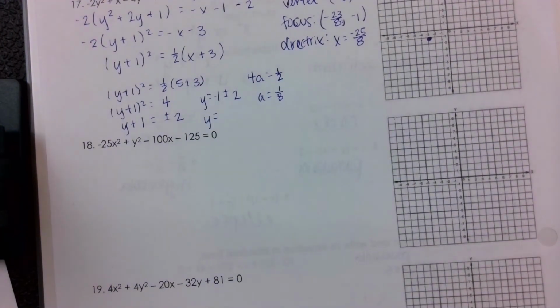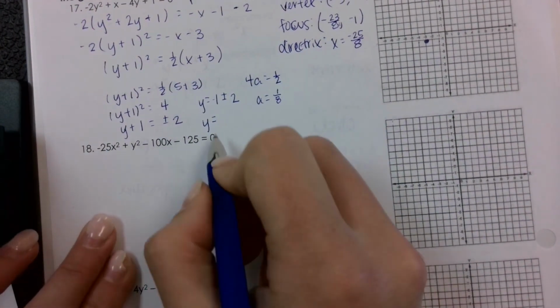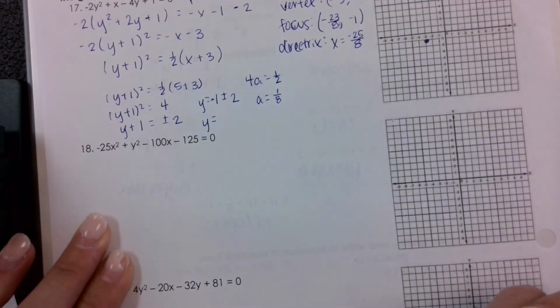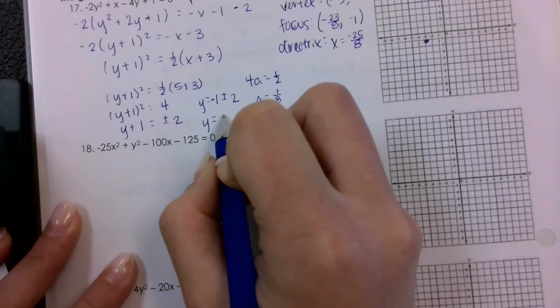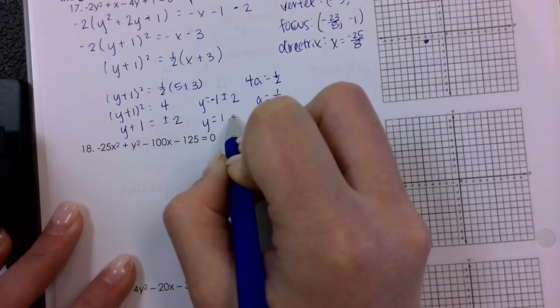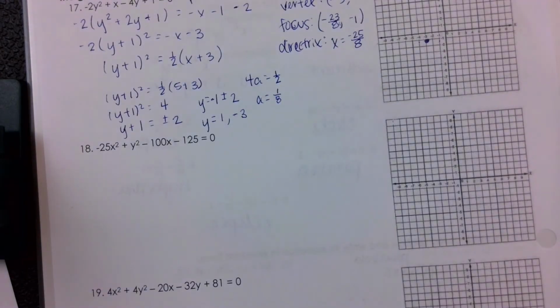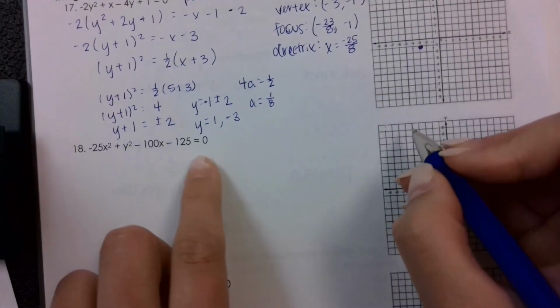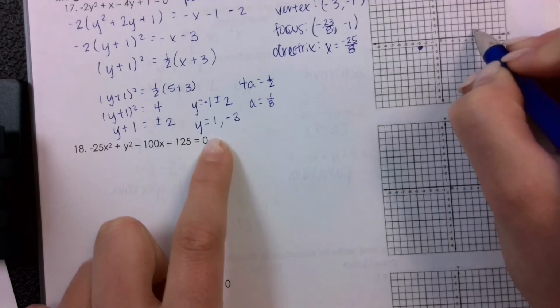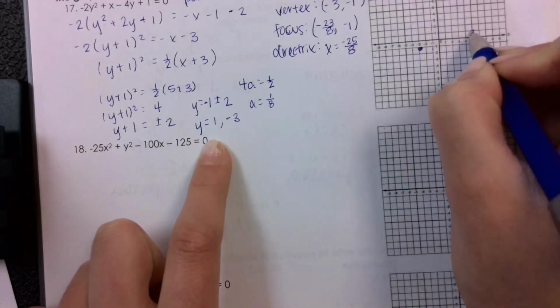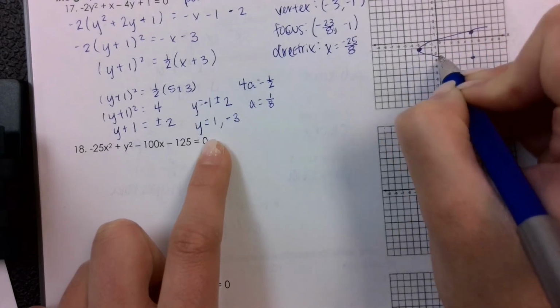So what is -1 plus 2? -1 plus 2, 1, and then -1 minus 2, -3. So when x is 5, we're going to have the point 1 and -3. So those are your 2 good points. Connect your dots, and we'll have our parabola, and we're all done.